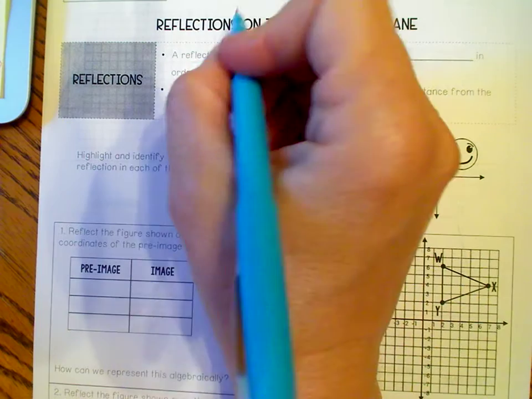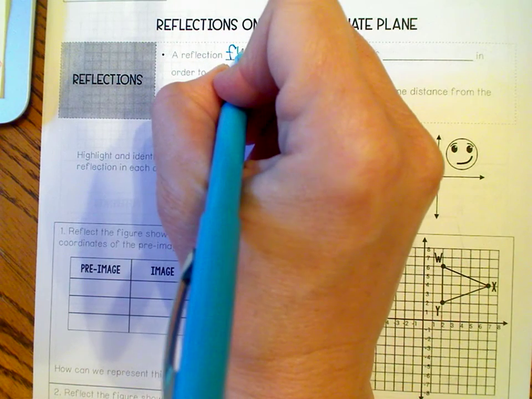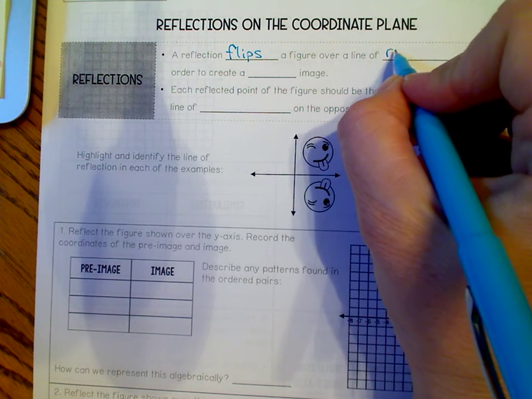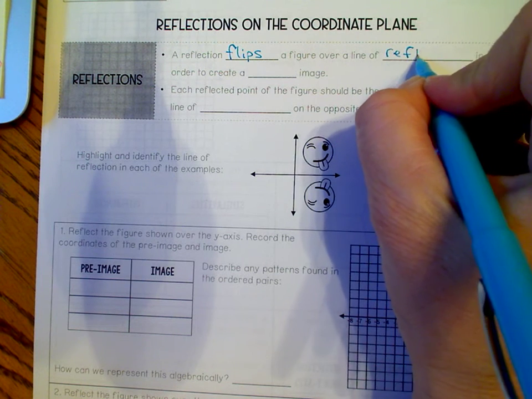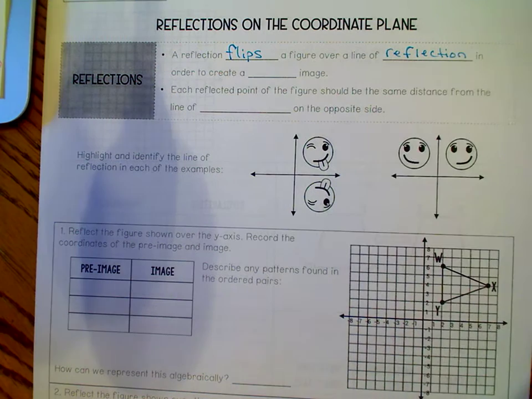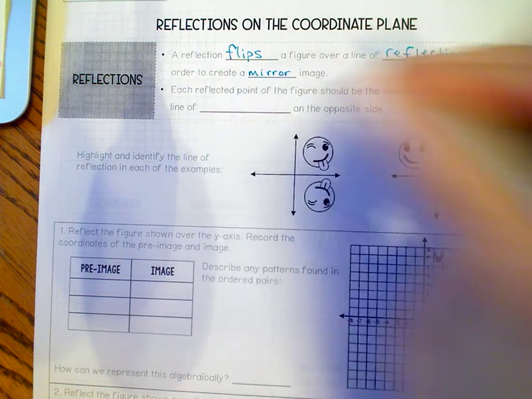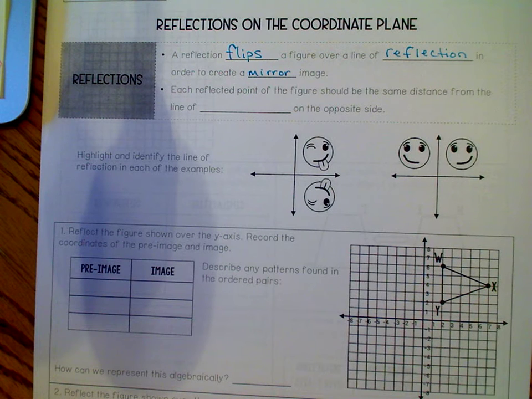A reflection flips a figure over a line of reflection in order to create a mirror image. Okay, a reflection flips a figure over a line of reflection in order to create a mirror image. And we've talked about this. If I folded my paper in half, that image is going to lay directly on top of the other image. It's like looking into a mirror.